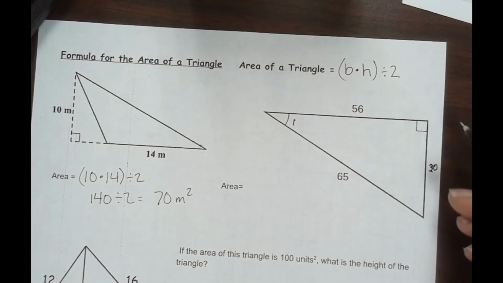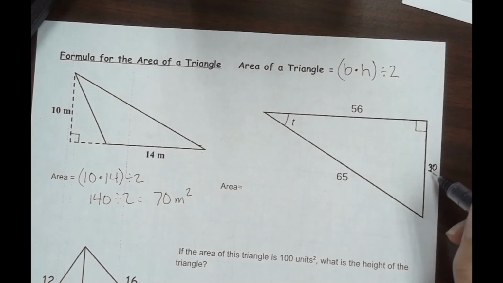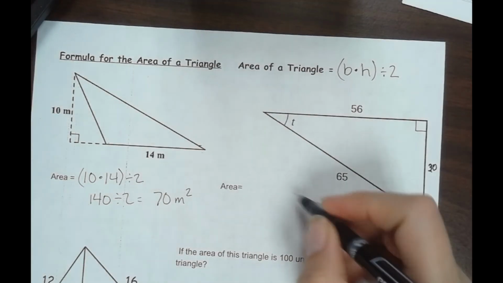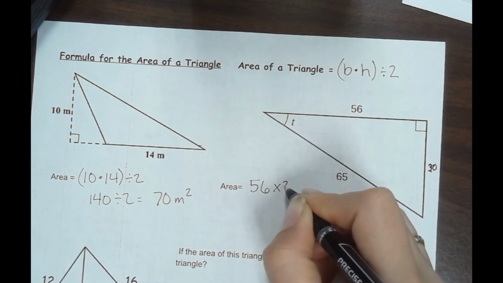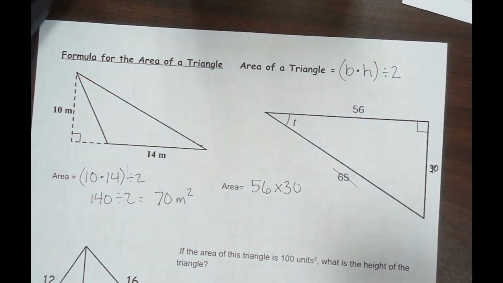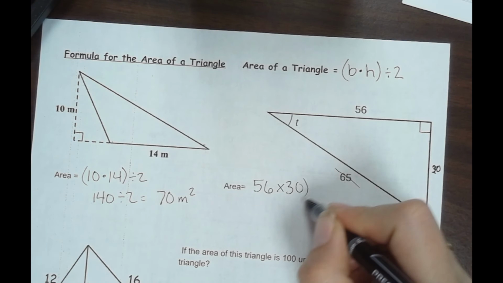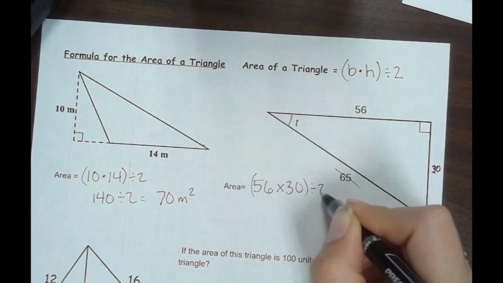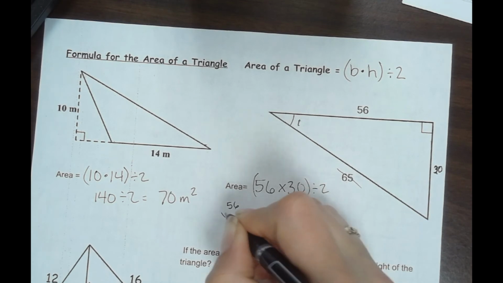which measurements form a right angle here to help me with my area? 56 and 30 go together. So I'm going to do 56 times 30, base and height. 65 is useless for this because it doesn't form a right angle with any of the other measurements. But then I have to divide it by 2. So base times height, 56 times 30, I don't know what that is off the top of my head.